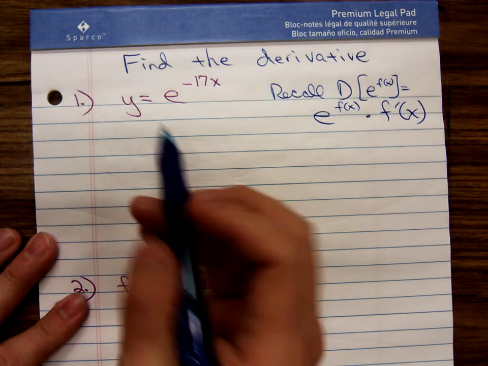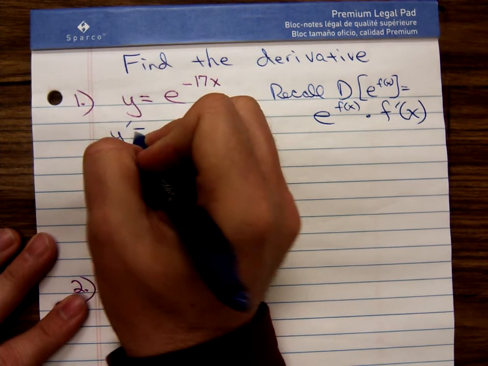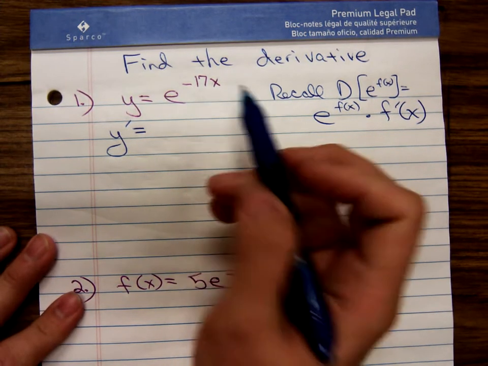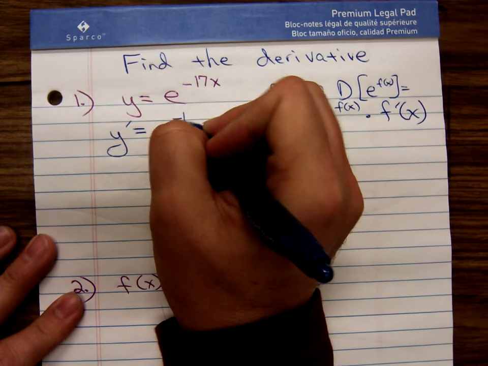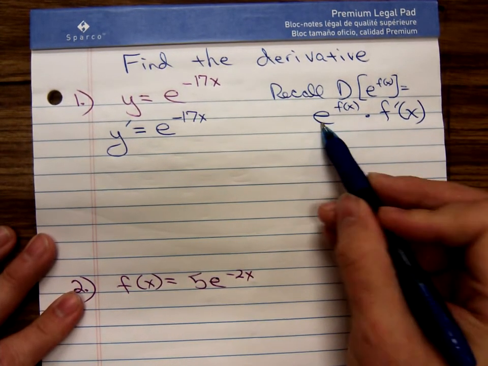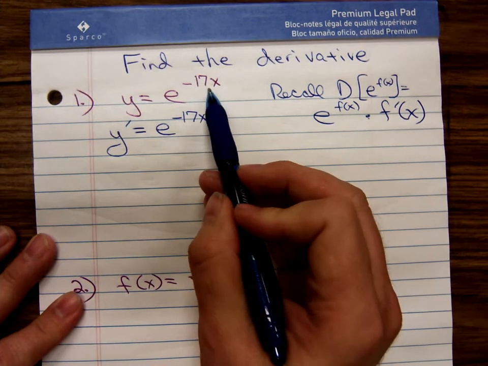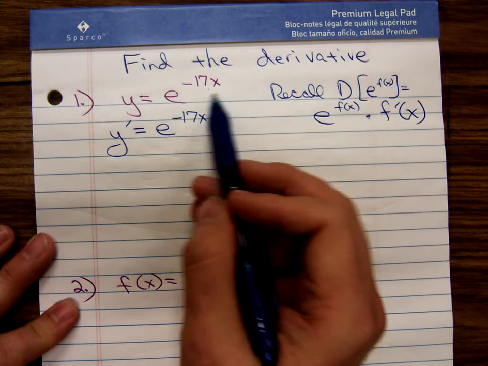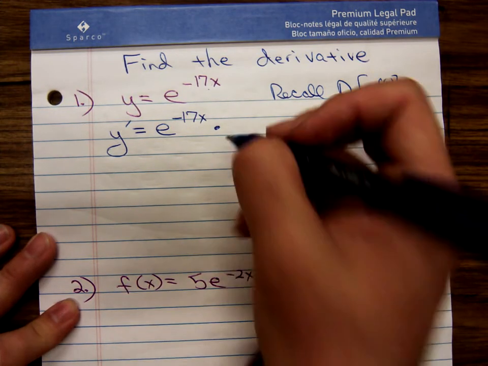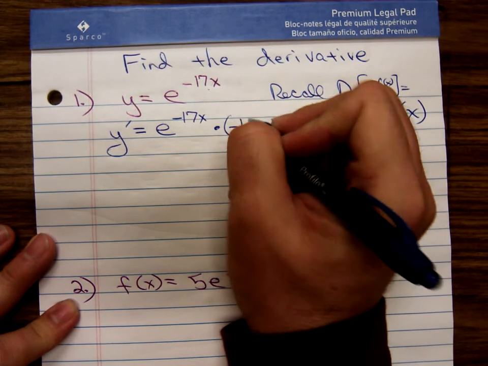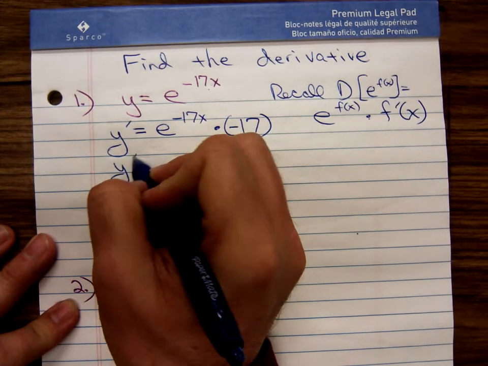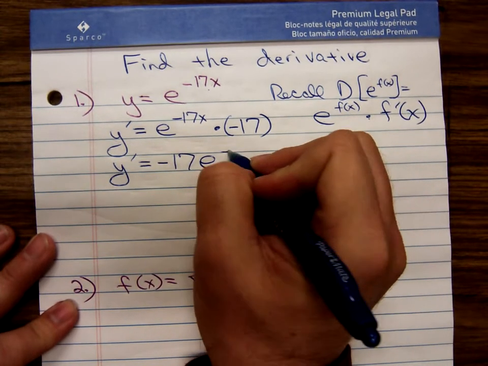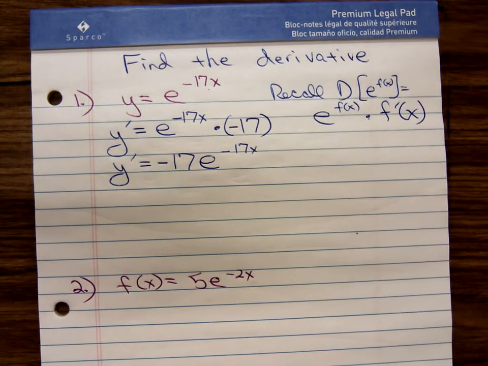So differentiating this function, I'll just use the y prime notation. Y prime is equal to, it's e to a power, so the derivative is e to that power, times, now you differentiate that exponent. What's the derivative of negative 17x? Just negative 17, so I'll say times a negative 17, and we can clean that up a little bit to get y prime equals negative 17 in front of the e to the negative 17x.